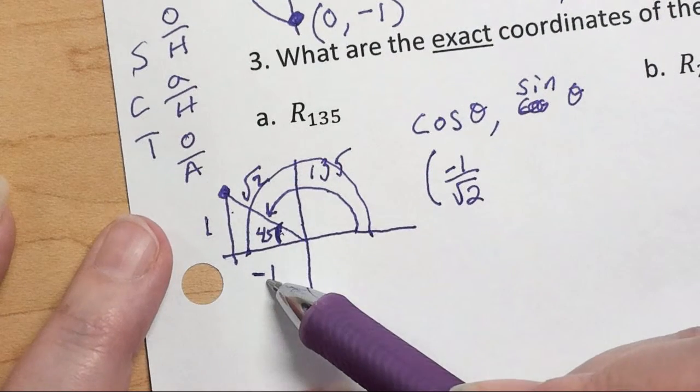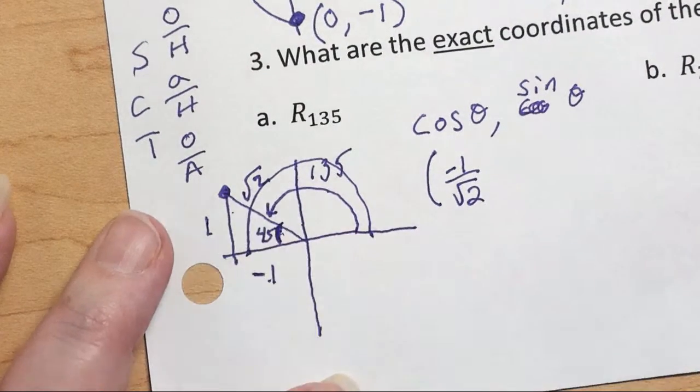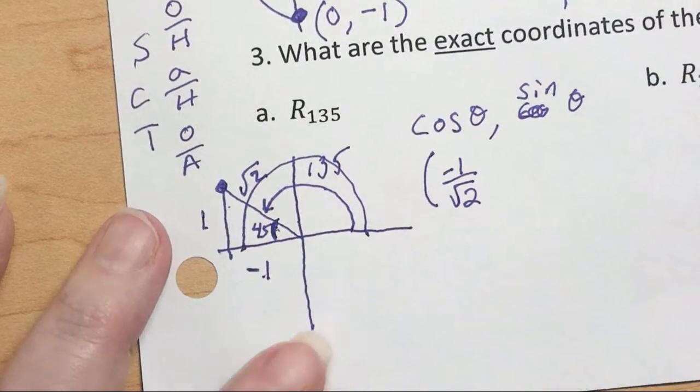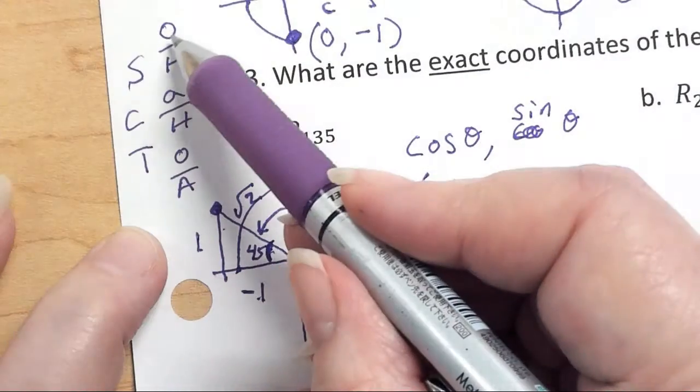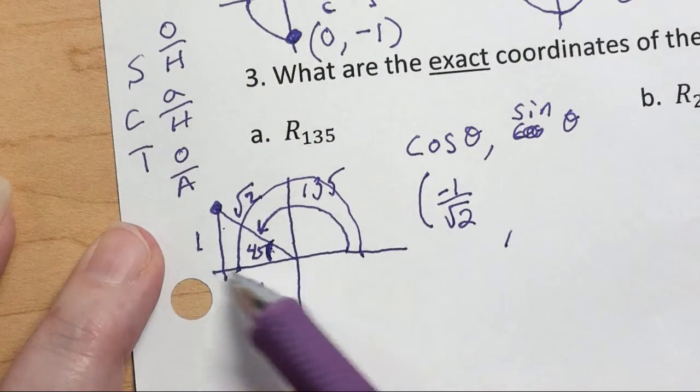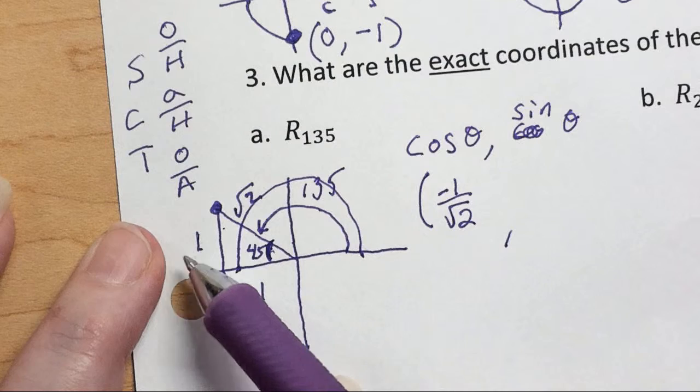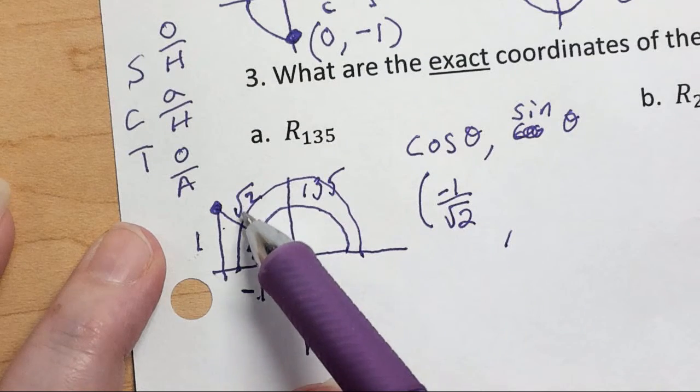Adjacent over hypotenuse. Sine is opposite over hypotenuse, so it is 1 over square root of 2.